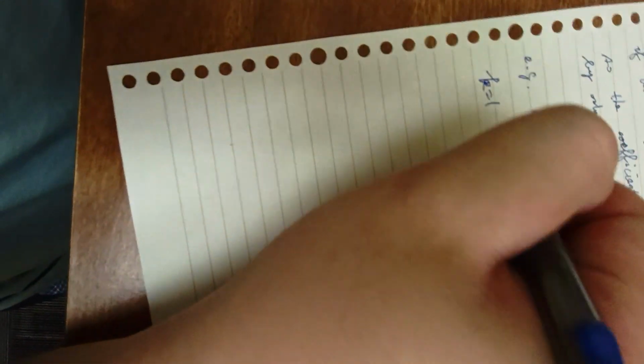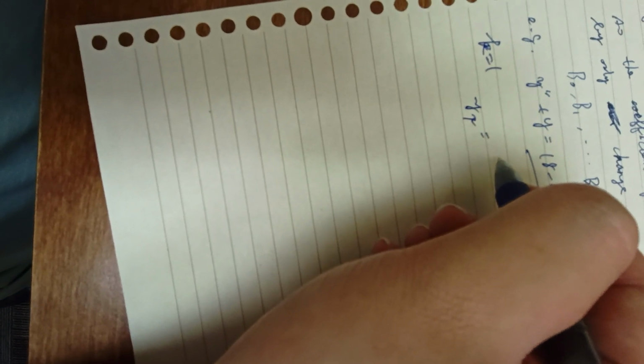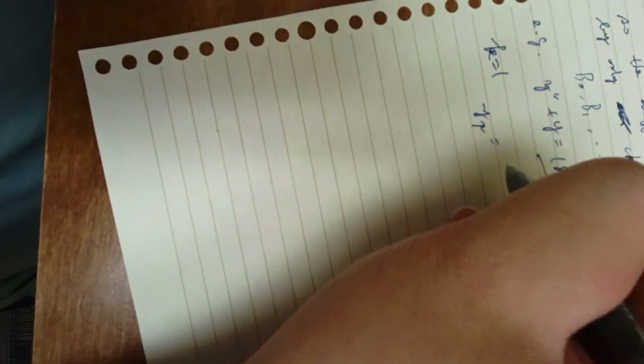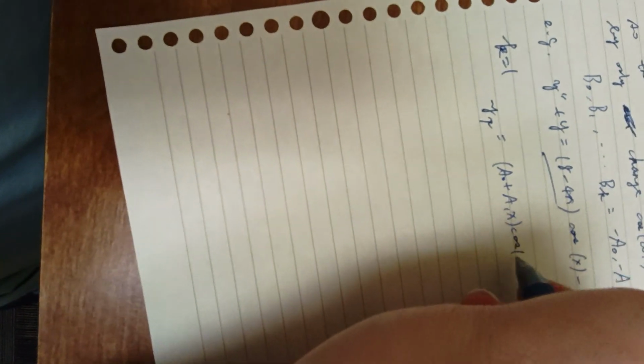And we assume yp equals (a0 + a1x) cosine x plus (b0 + b1x) sine x, right?